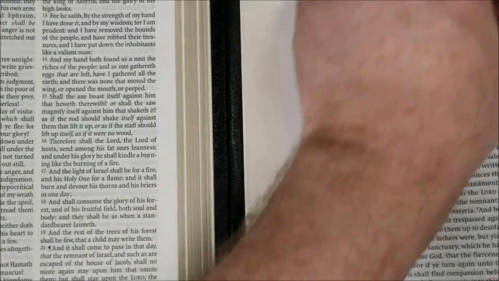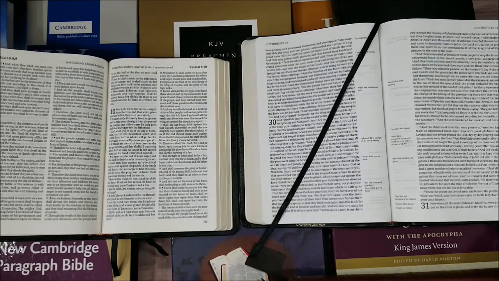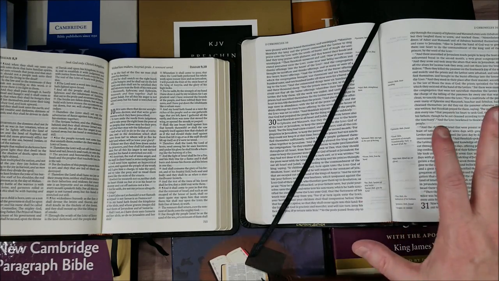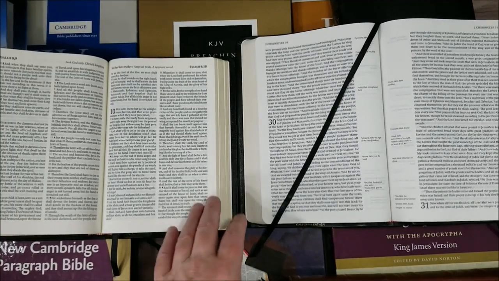Now, as a reader, I prefer a paragraph edition. The reason is I want letters to look like letters. I want poetry to look like poetry. But I don't necessarily need that for preaching. And here's my train of thought.